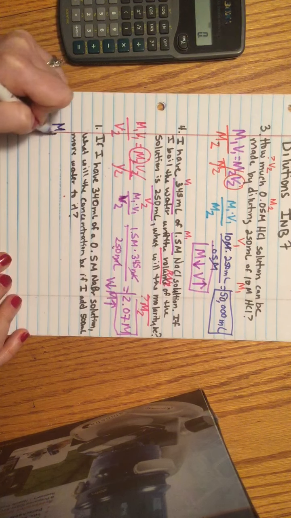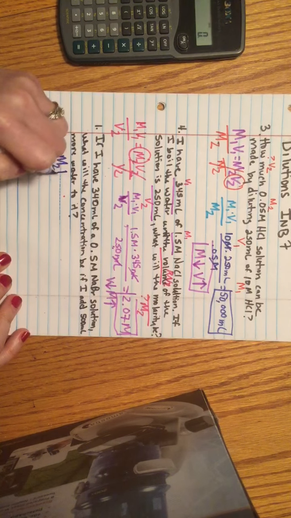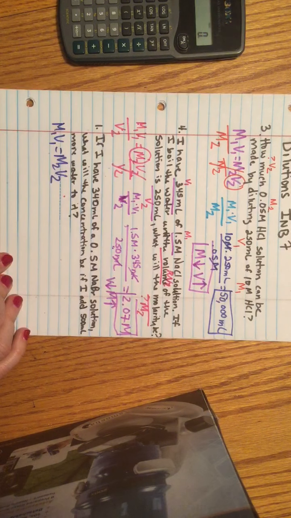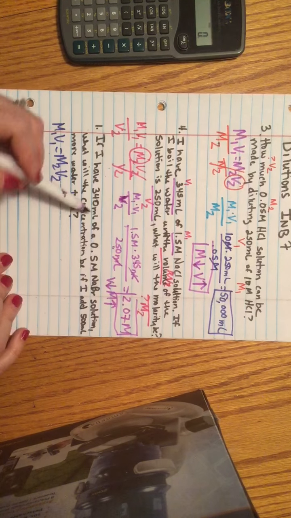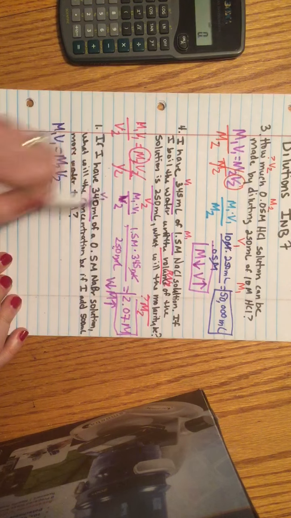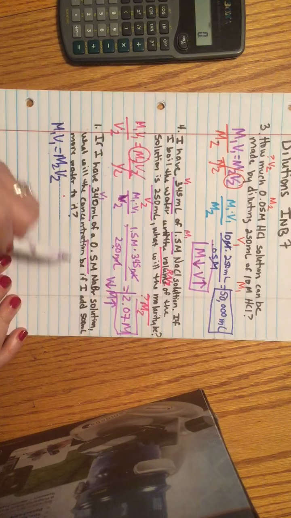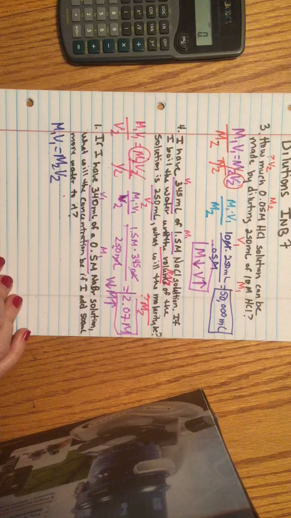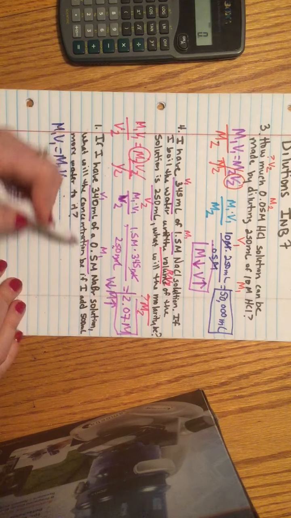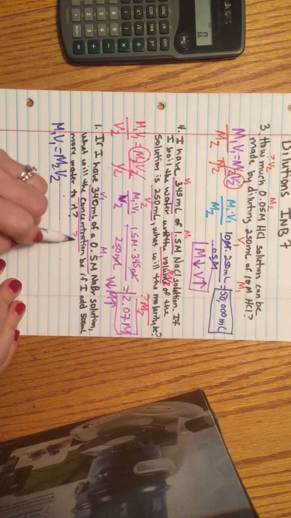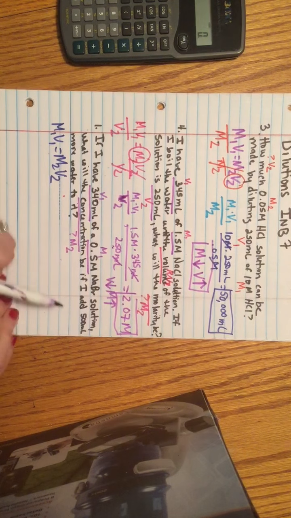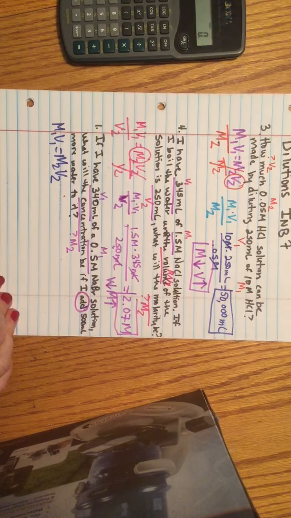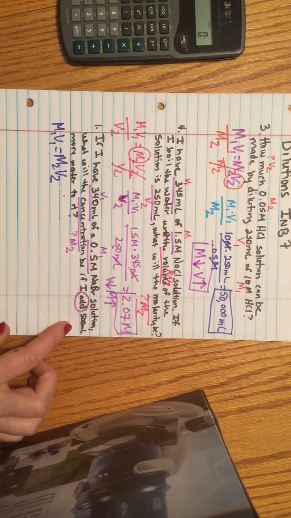Okay, so again, M1V1 equals M2V2, and let's look at our problem and think. If I have 340 milliliters, first volume, of a 0.5 molar solution, that is my first molarity. What will the concentration be if I add 500 milliliters more water to it? This is where it gets a little interesting. I want to know what the concentration will be, so I'm looking for M2. But it says if I add 500 milliliters. Well, that's going to be something a little bit different.